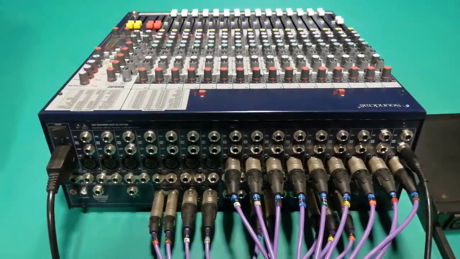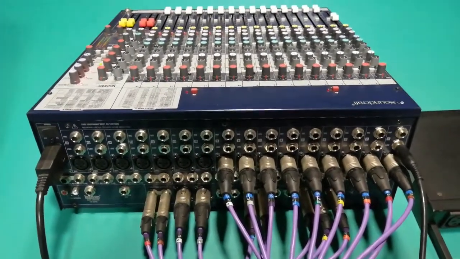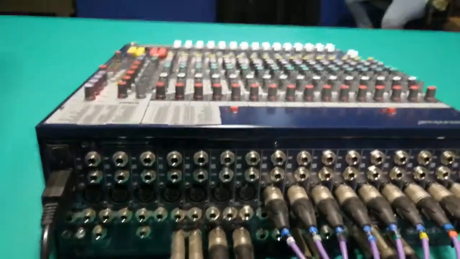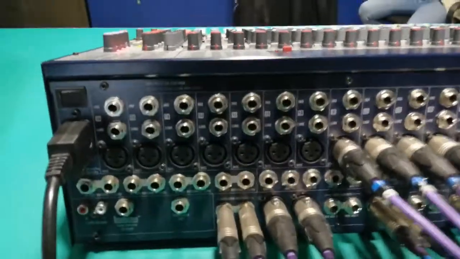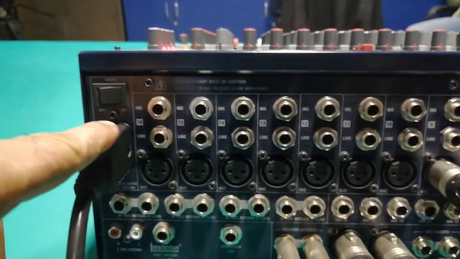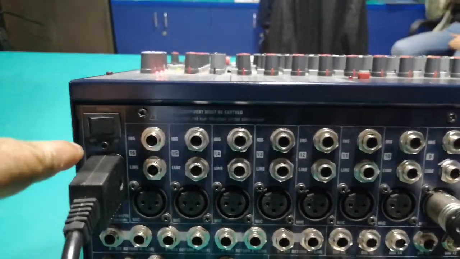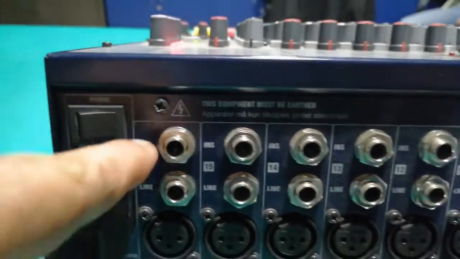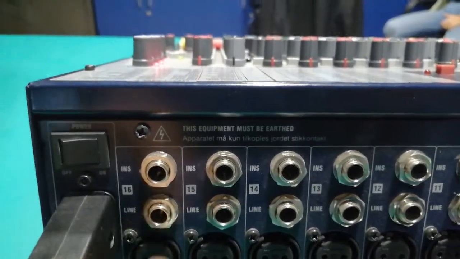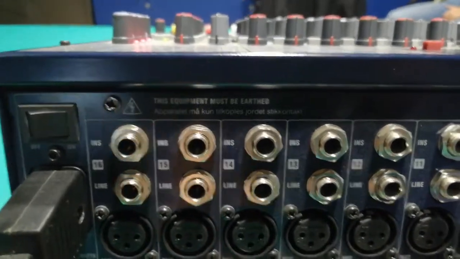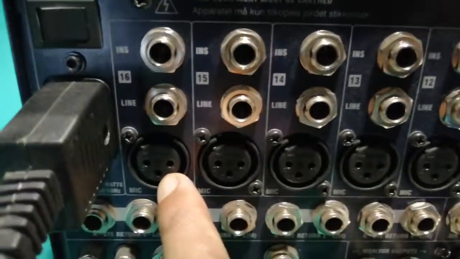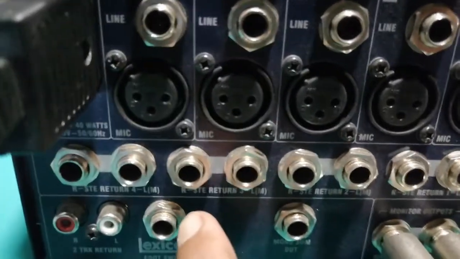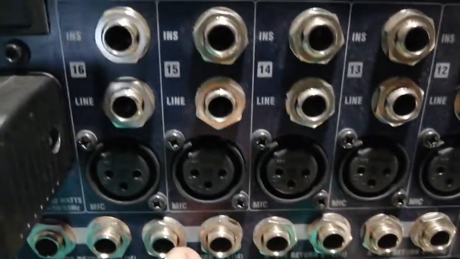So what we have here is an audio mixer. As you can see, this is the rear panel of the audio mixer, and we have a number of inputs and outputs here. This is the power input, then you have the power switch, then you have the inserts, the line, and this is the input in the form of XLR. As you can see, this is an XLR input, and then these are the other peripherals.